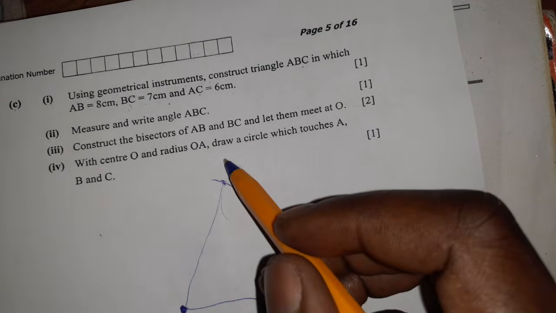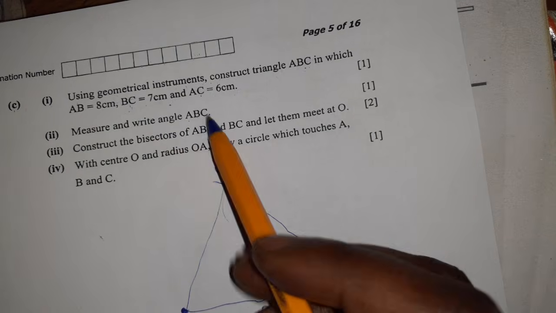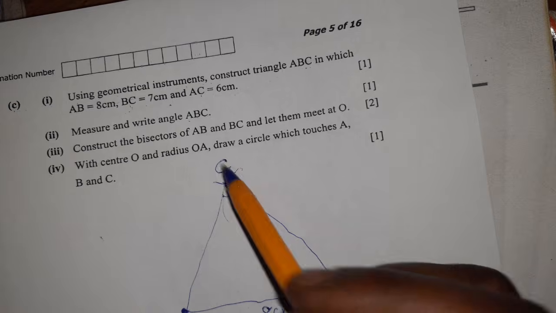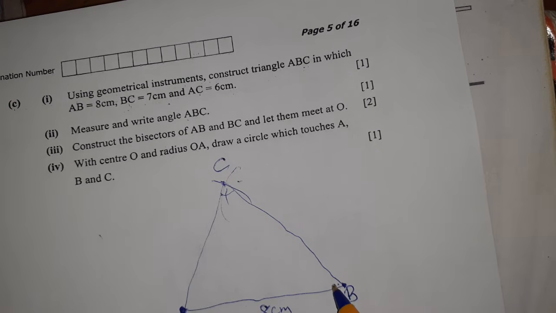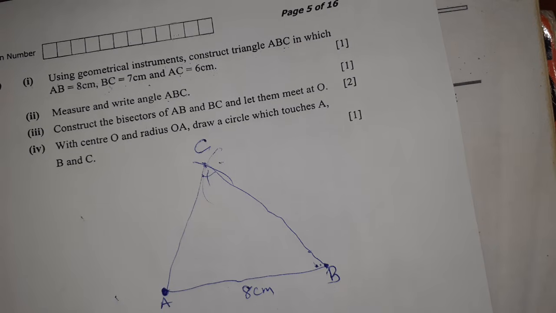Just an example. Then measure this angle. When you measure it, it must give you something close to 45 or so. All right.